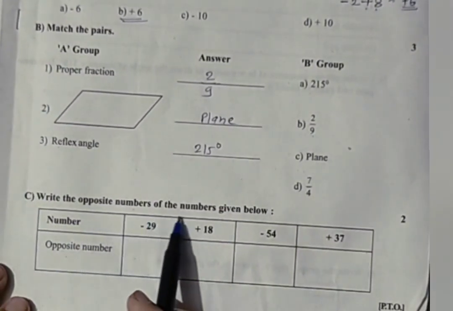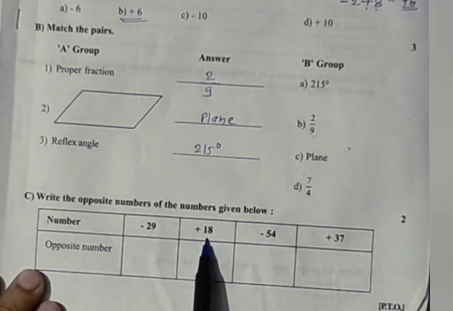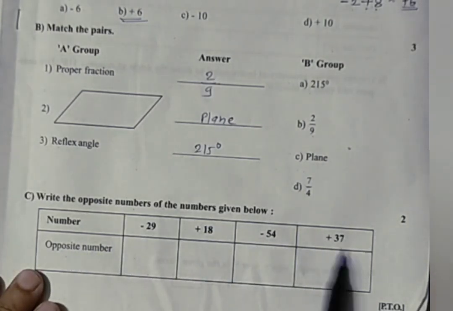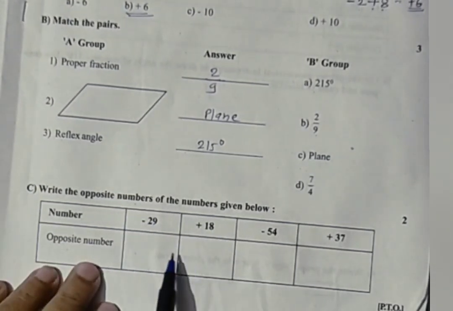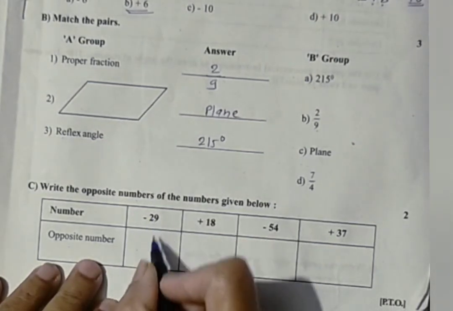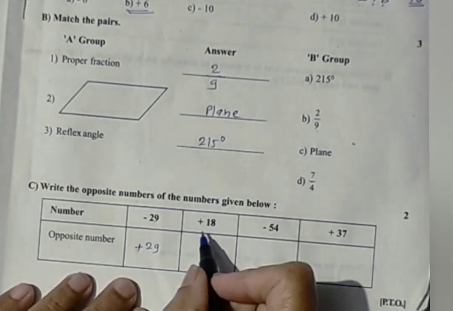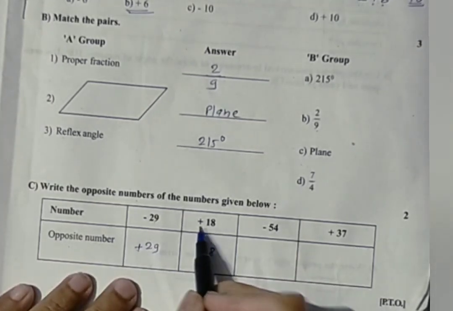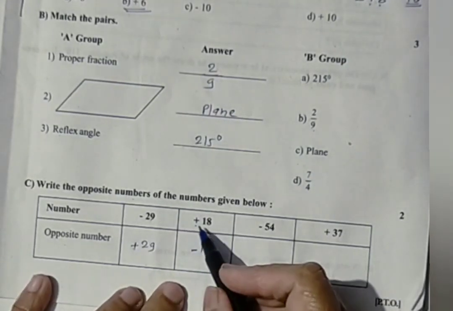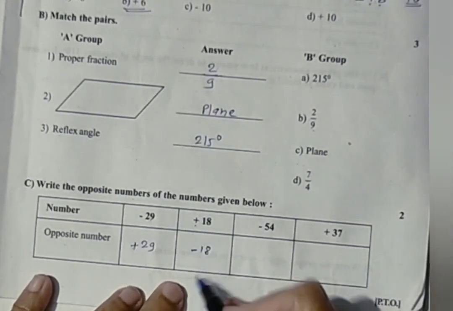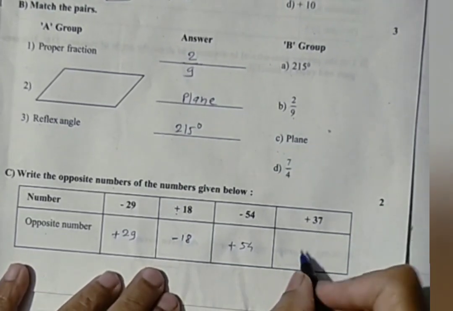Write the opposite numbers of the numbers given below. Numbers are -29, +18, -54 and +37. When we write the opposite of any number, change only the sign. Here 29 as it is, here is the minus number, opposite is positive number. 18 positive number, opposite number is negative number. Only change the sign. Positive becomes negative and negative becomes positive. 54 positive, positive 37 negative.